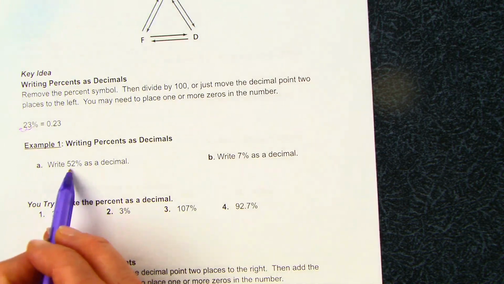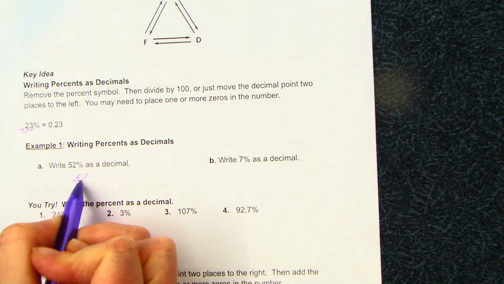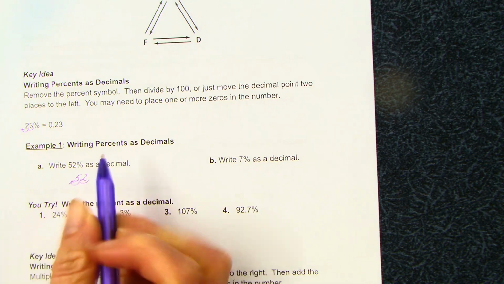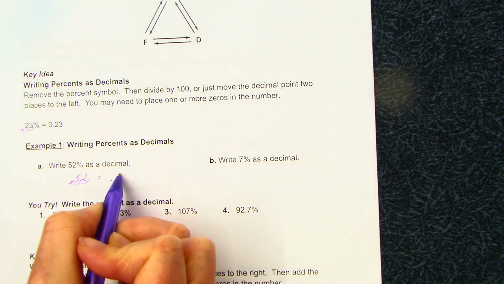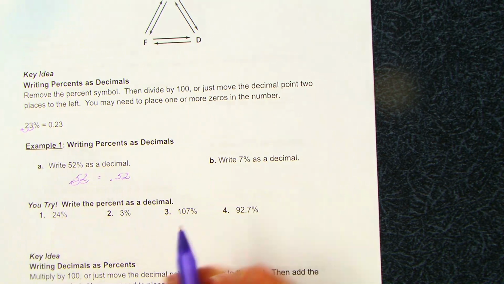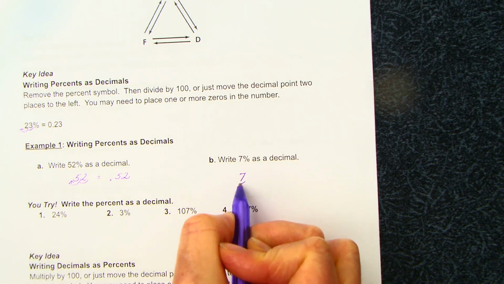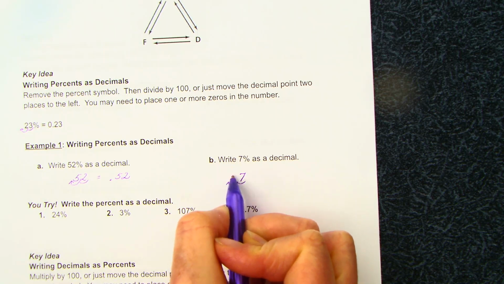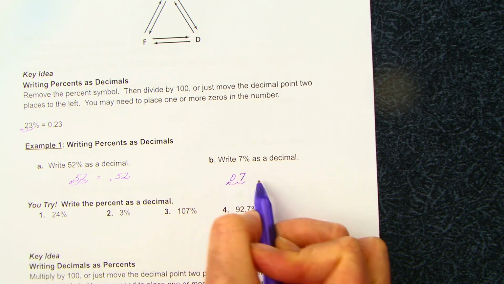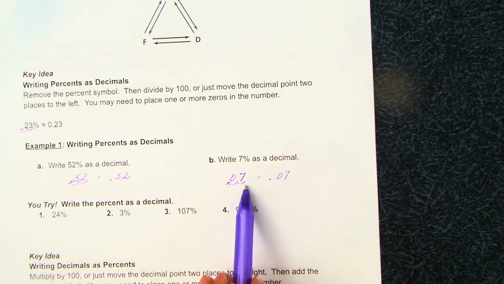So if I want to write 52% as a decimal, I can take out that percent sign. I move the decimal back 2 places to the left, and that equals 52 hundredths. So it's just like the example here. If I want 7%, this time when I move 2 places to the left, I have to add a 0. So 7% is the same as 7 hundredths.